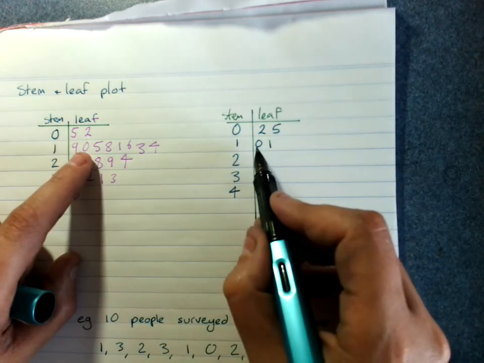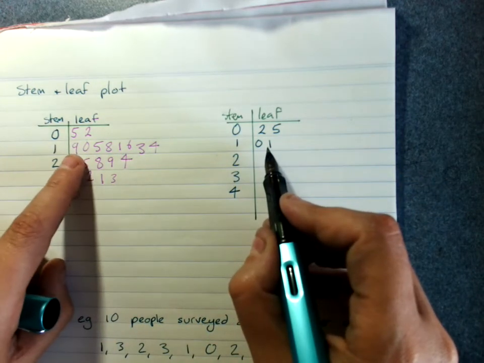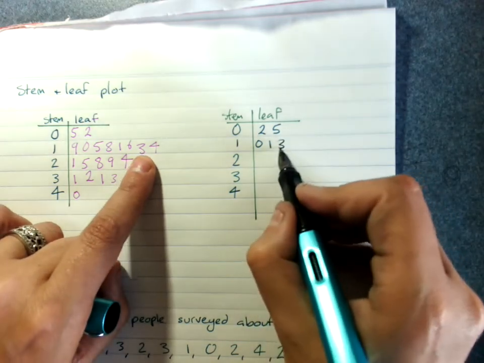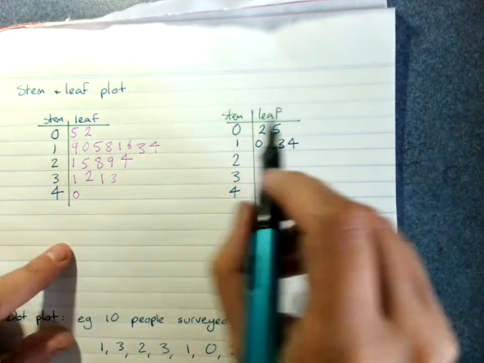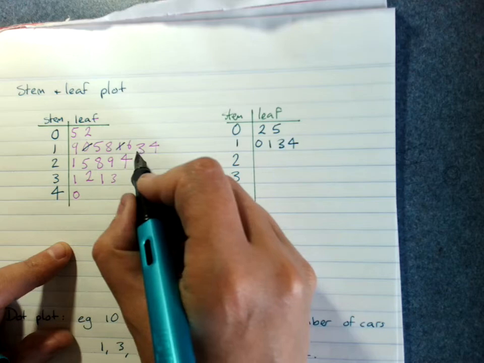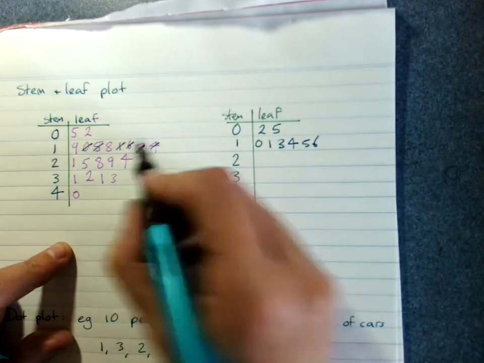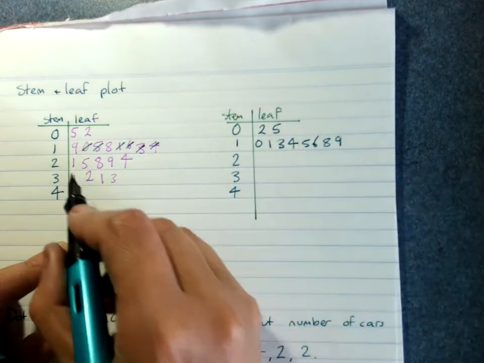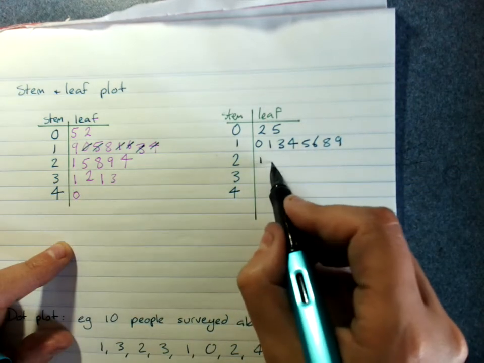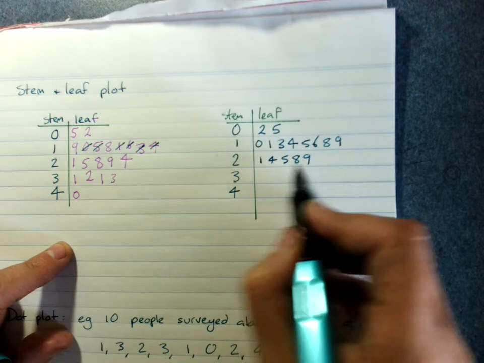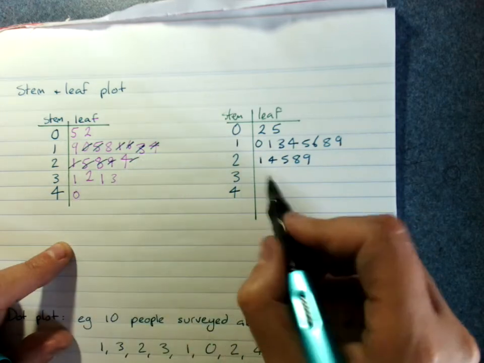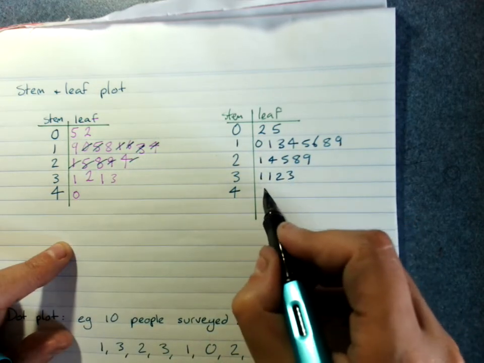So what have we got? 10, 11. You've got to be quite careful at this point. No 2s. I've got a 3, 4. You might want to start marking these off. 5, 6, 8, and 9. 1, 1, 2, 3, and 0.